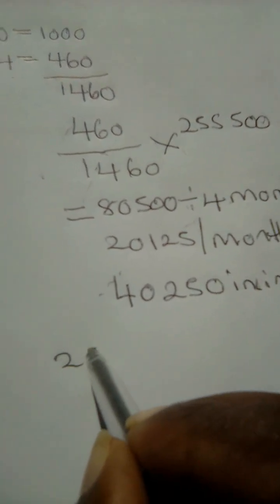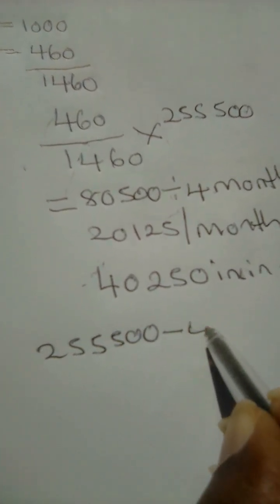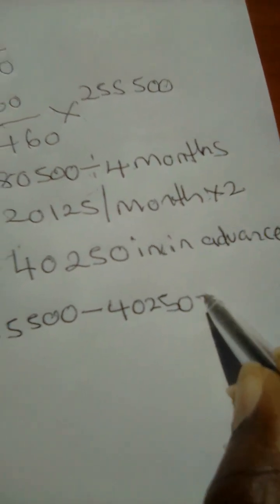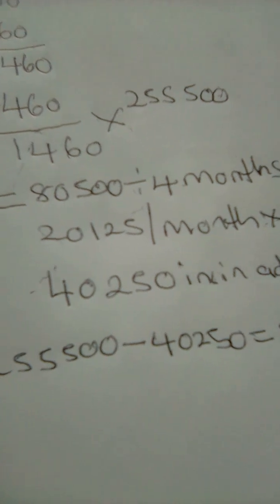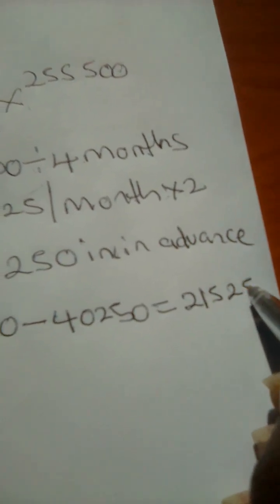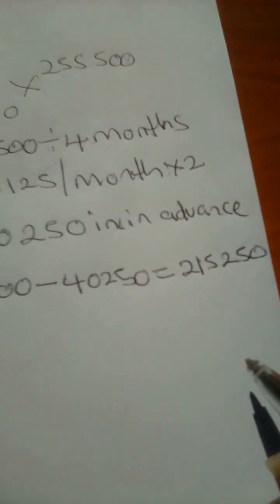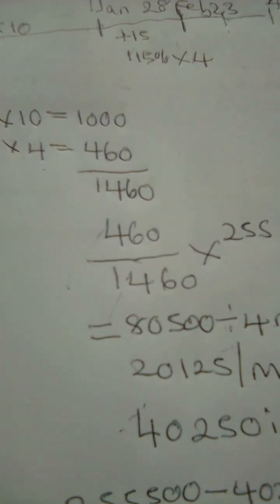So now we say 255,500 minus 40,250. It's going to give us 215,250. So this is the amount for rent income that we are supposed to record under other operating income in the income statement. Okay, these are all the calculations.